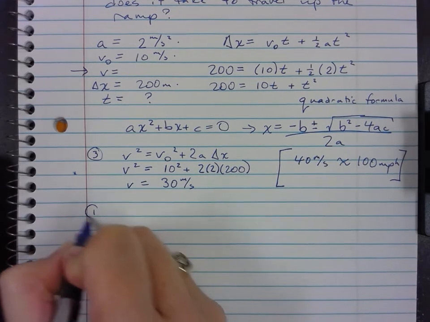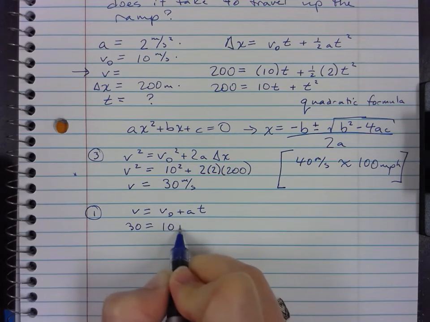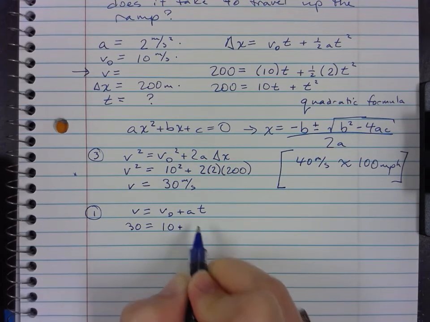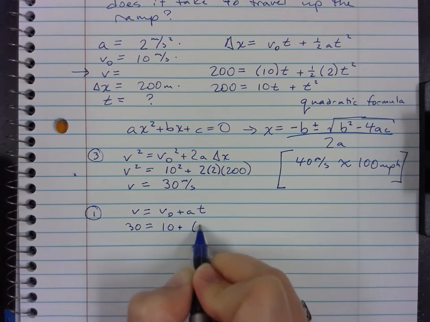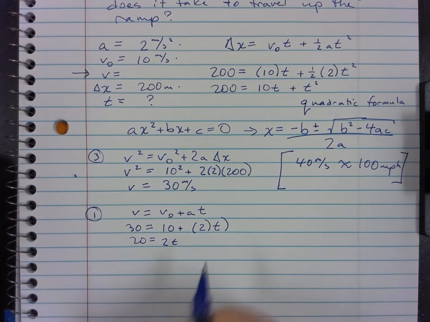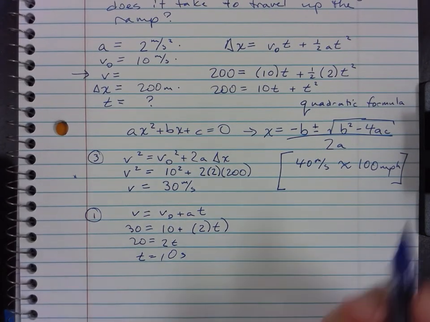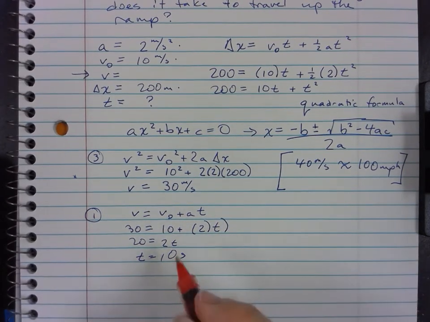So I think I'm going to use number 1. v equals v naught plus at. So 30 equals 10 plus 2 times t. So subtract to get 20 equals 2t. So this took 10 seconds. So there's my answer.